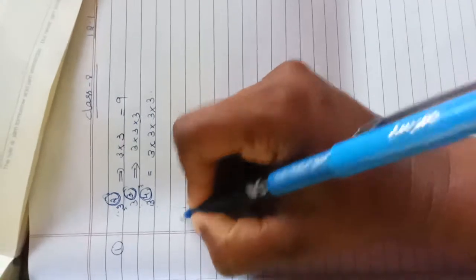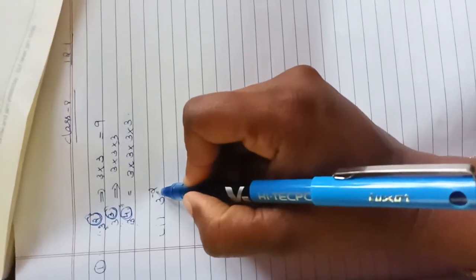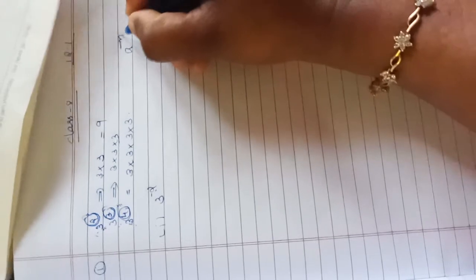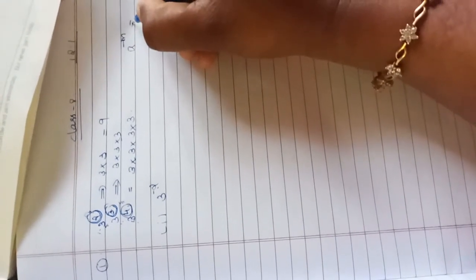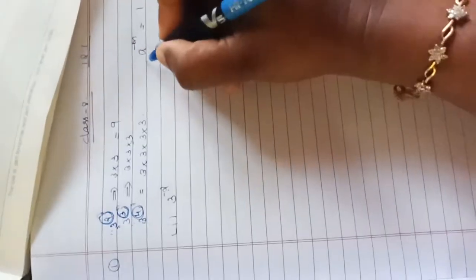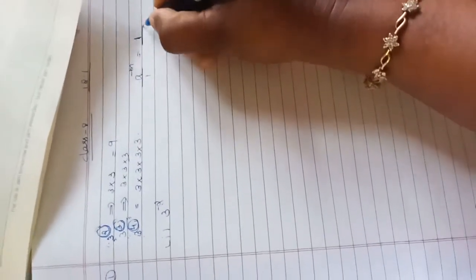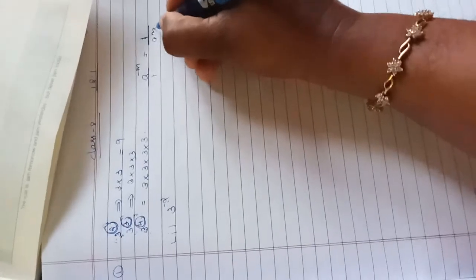Evaluate the first one, 3 raised to minus 2. So here it is minus 2. You have to apply one property to solve this question, that is a raised to minus m. If any negative number is coming in the power, you have to take the reciprocal and remove the negative. So 1 divided by a raised to minus m becomes a raised to plus m.